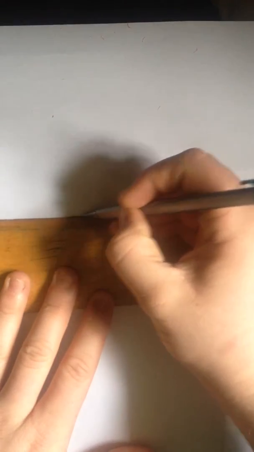Right, so what I have to prove here is that when you have two triangles with a similar base and the same perpendicular height, then you'll always get the same area. This is because if I draw a triangle here, I'll show you.